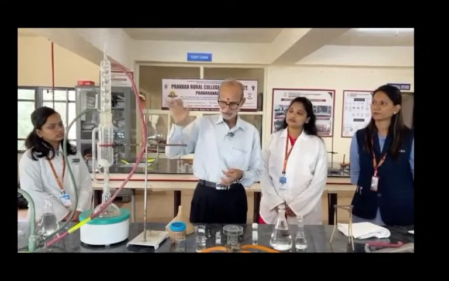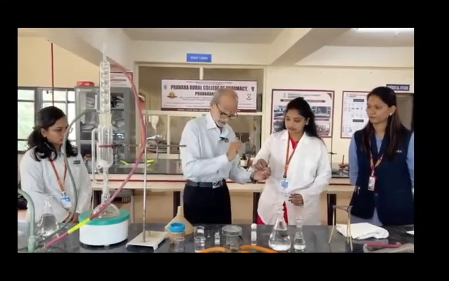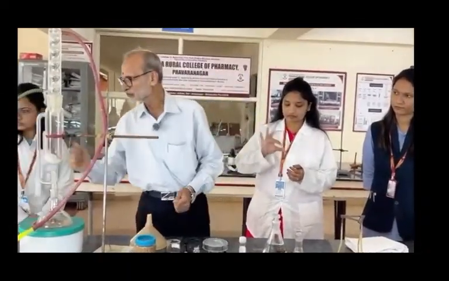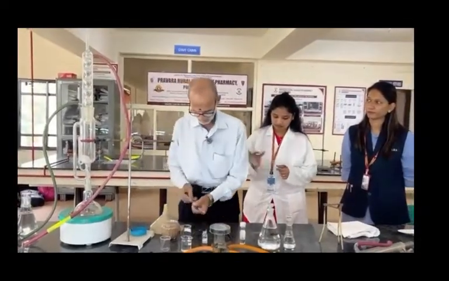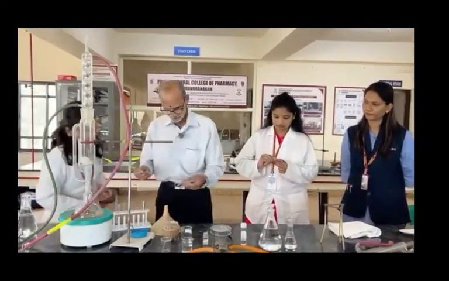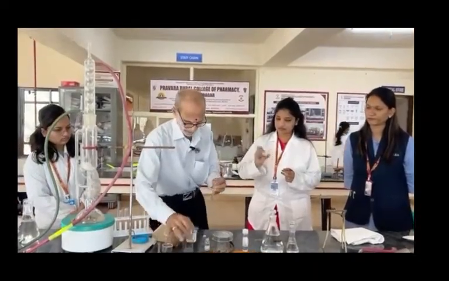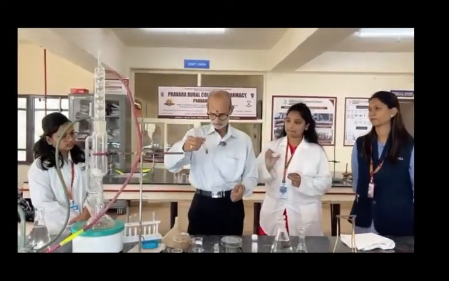Now we are ready with a standard solution in methanol. This is a standard embelin. Just shake it. Whenever you undertake extraction and isolation, the first and foremost important thing is that you must confirm the raw material which you have purchased. This powder we are going to extract with methanol, and then test it by either a chemical test or by thin layer chromatography.